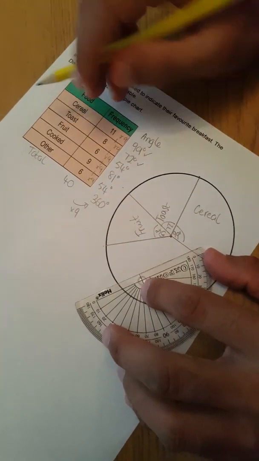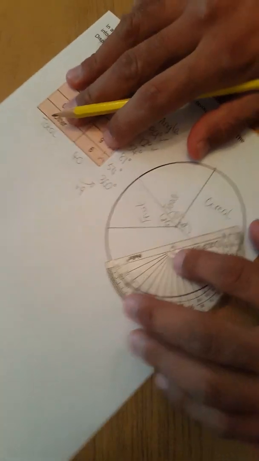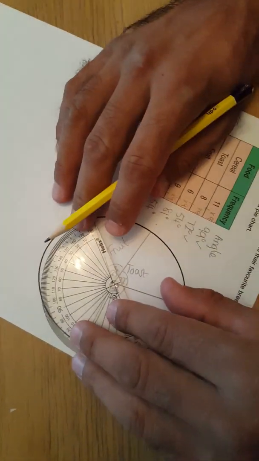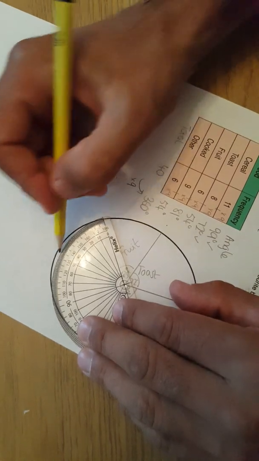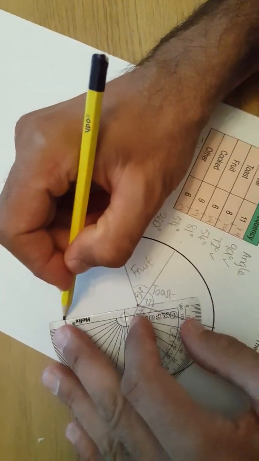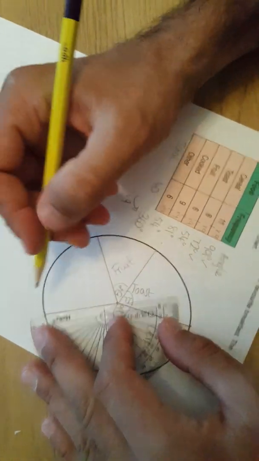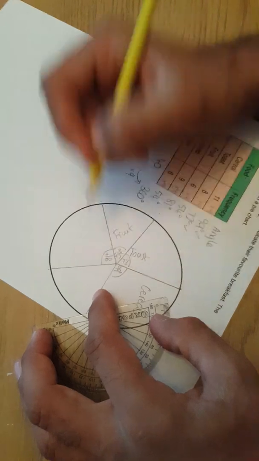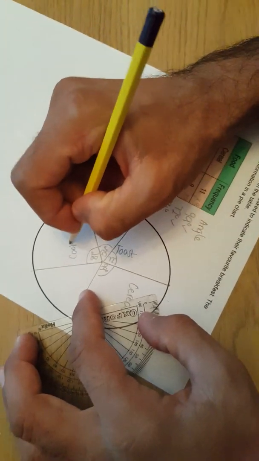We now have 2 more to import, that's cooked and other. So we turn the pie chart around again. We know that cooked is 81 degrees, so we now measure 81 degrees. 81 is just there, circle. Again, line from circumference to the center, measure that as 81 degrees and label that as cooked.